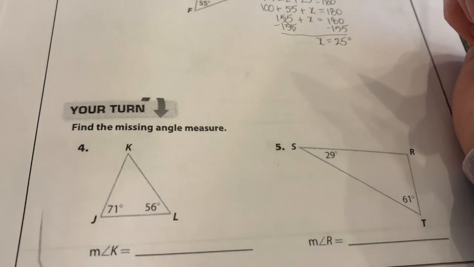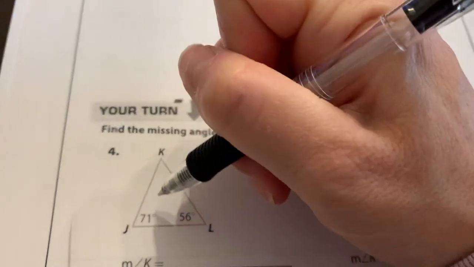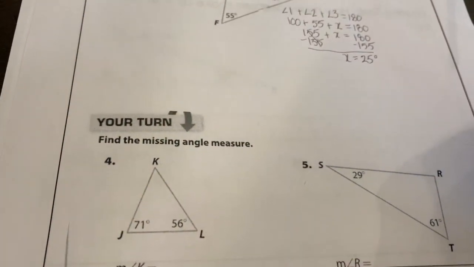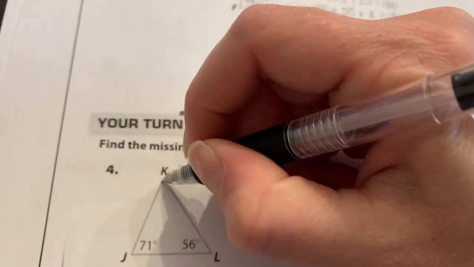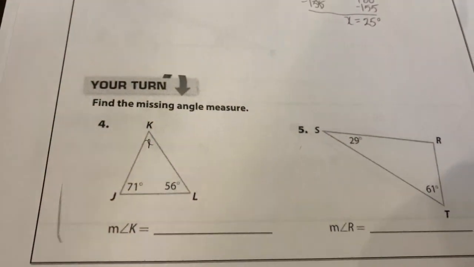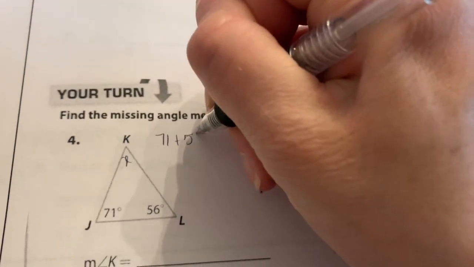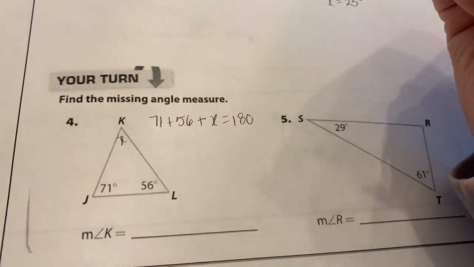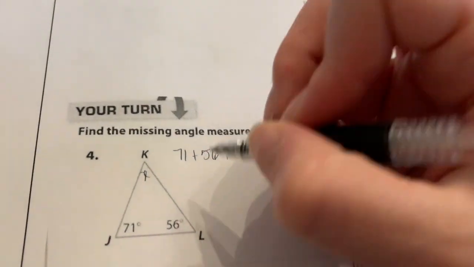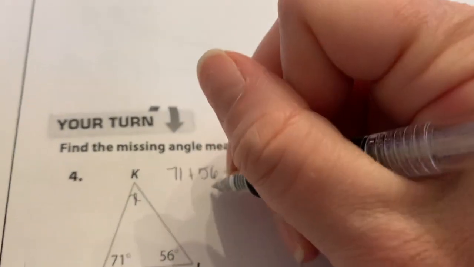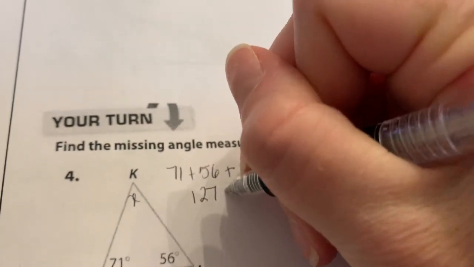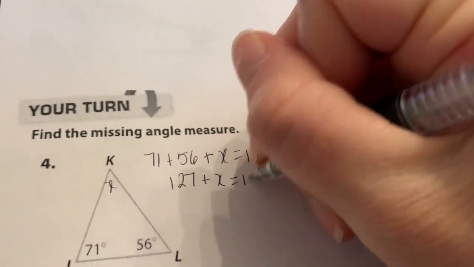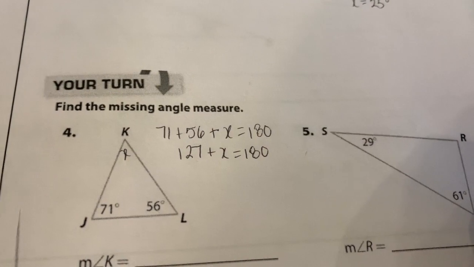We have 71, 56, and k. We don't know k. We're trying to find k. So we know that 71 plus 56 plus x is going to be equal to 180. So you add these two together: 127 plus x equals 180.